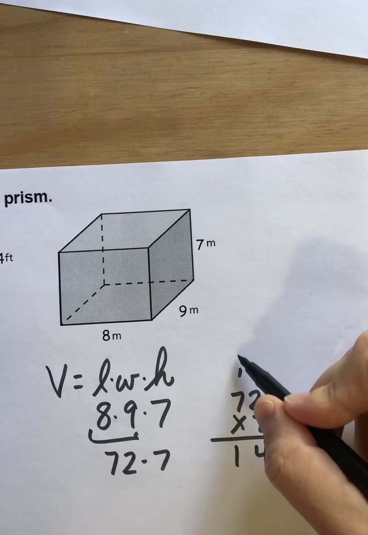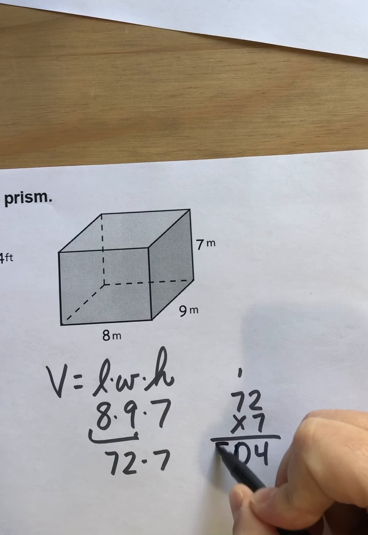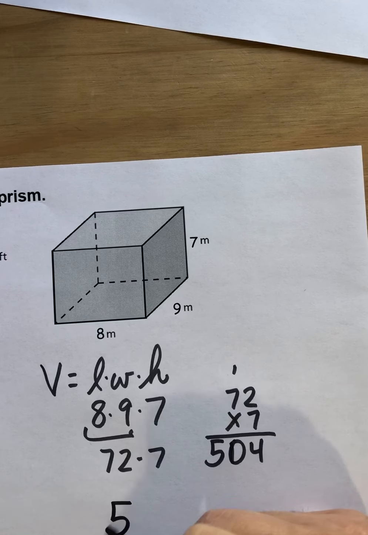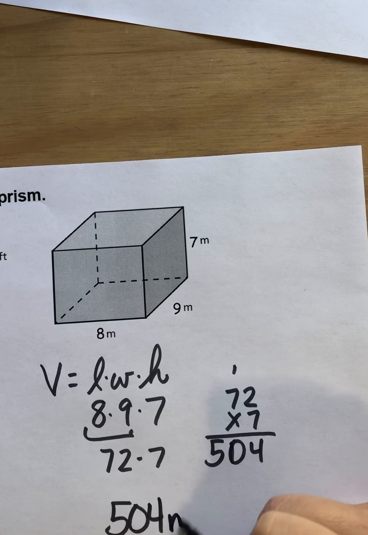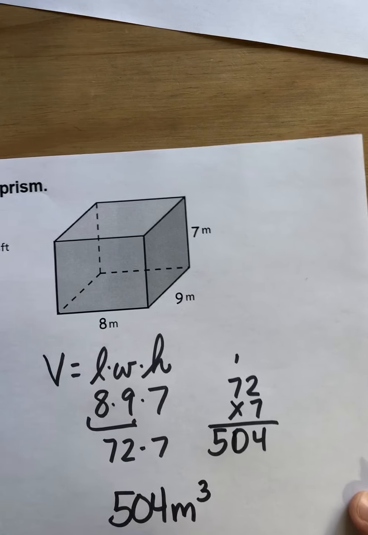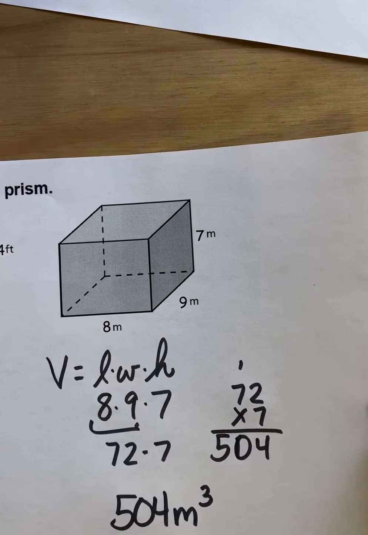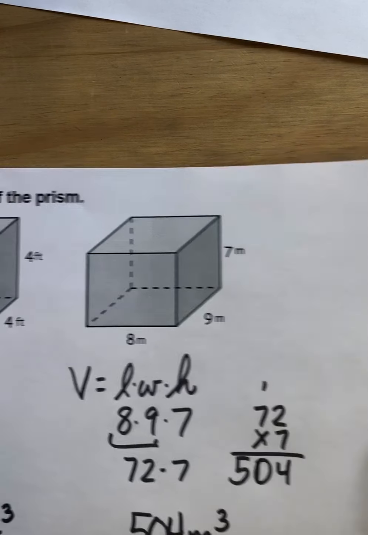7 times 7 is 49, plus 1 is 50. What am I doing here? So 504. So 504 meters cubed would be our answer there. Those numbers are nice and easy, single digit numbers.